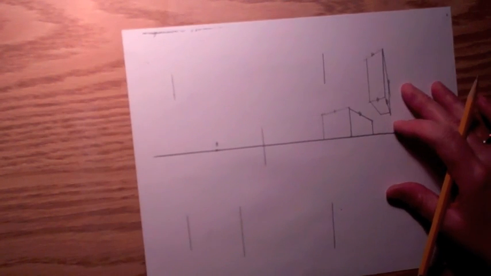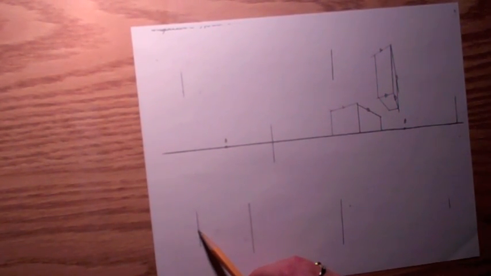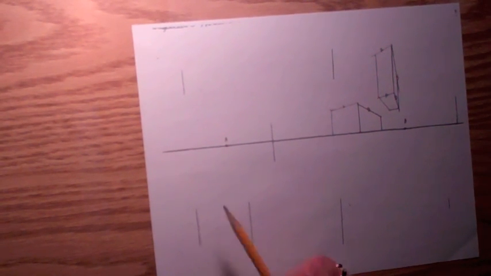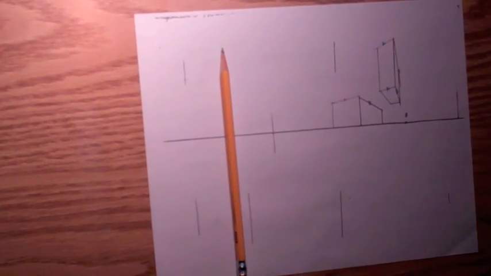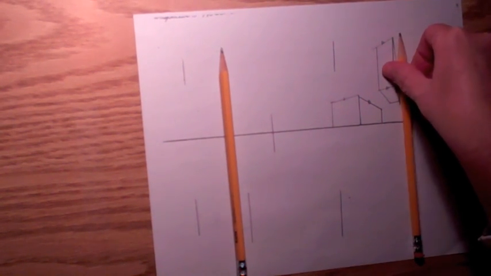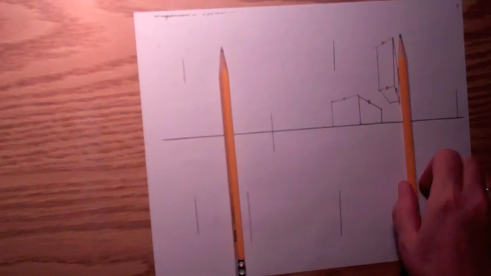Okay, we're going to do one more, and then you're going to be on your own. I'm going to do this one. I want you to notice it is outside of, there's vanishing point A, here's vanishing point B, and this is outside of the 2 points.